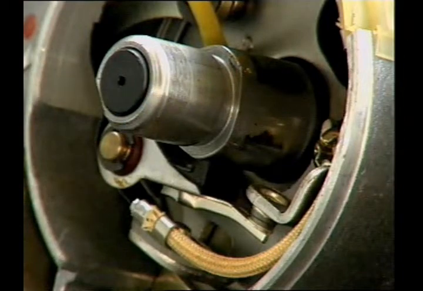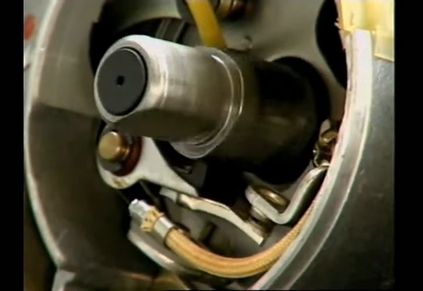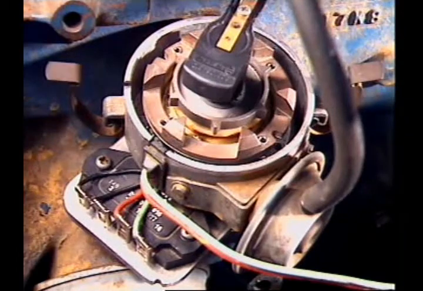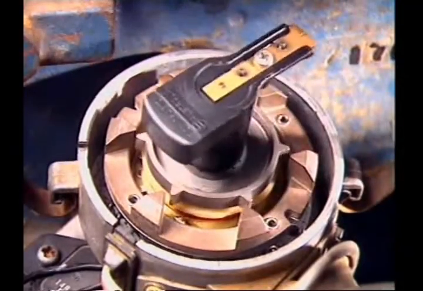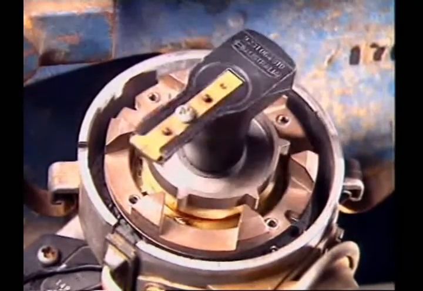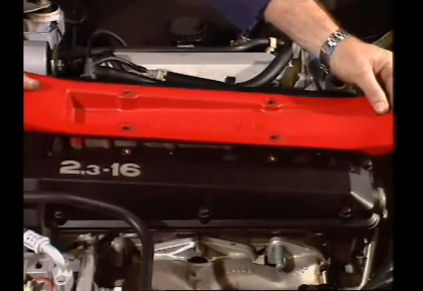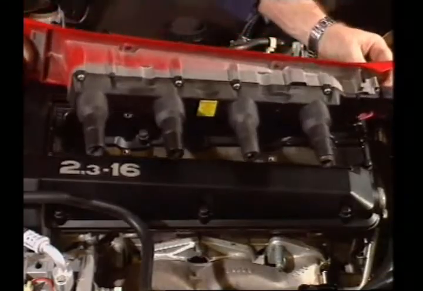There are 3 general types of ignition systems. Breaker ignition uses contact breaker points in the distributor to initiate the spark. Electronic ignition doesn't need contact points. When a signal is received, triggering occurs through transistors in an ignition module. Direct ignition has no distributor and uses coils to supply high voltage direct to the spark plugs.